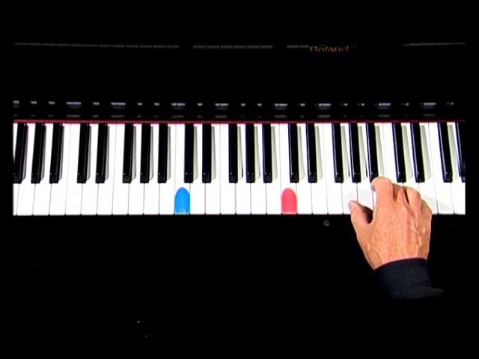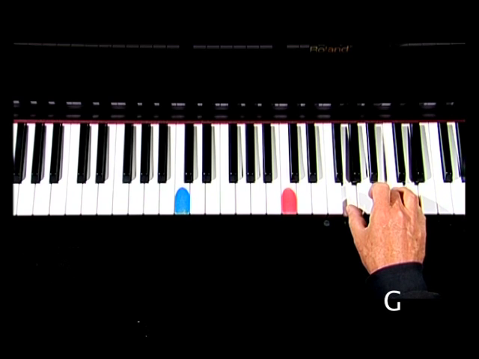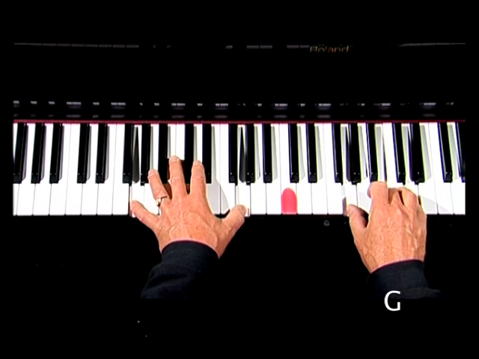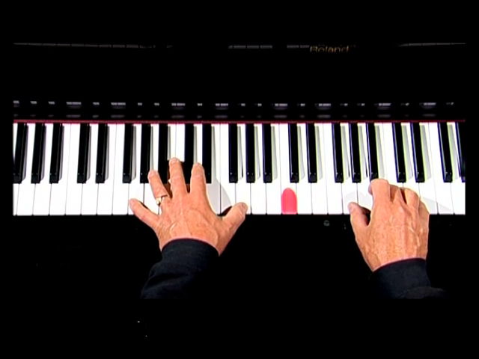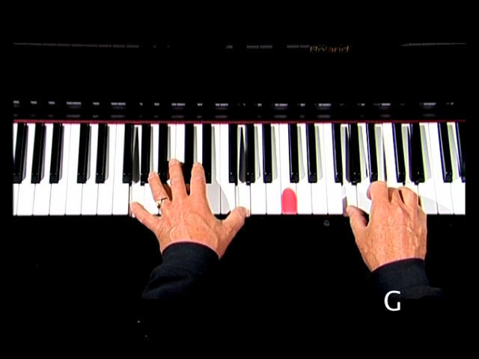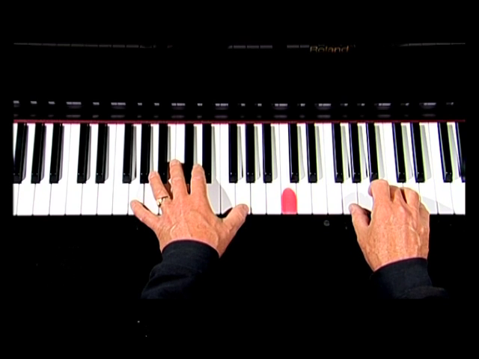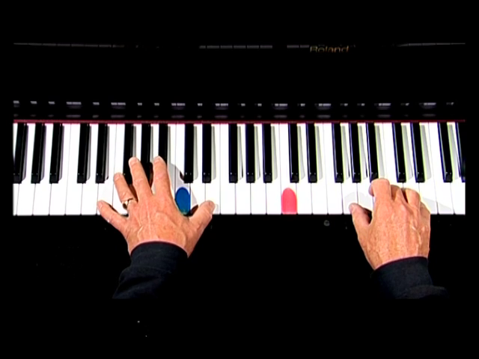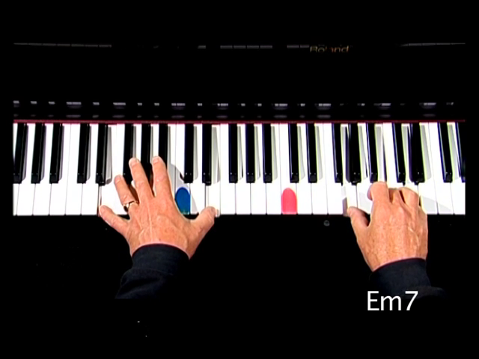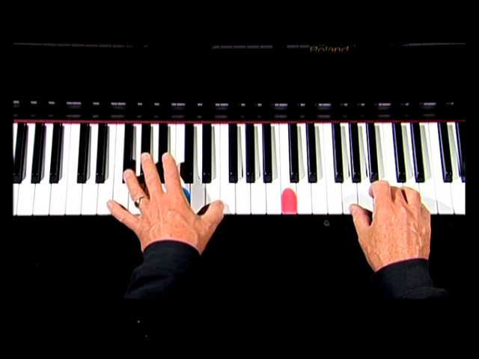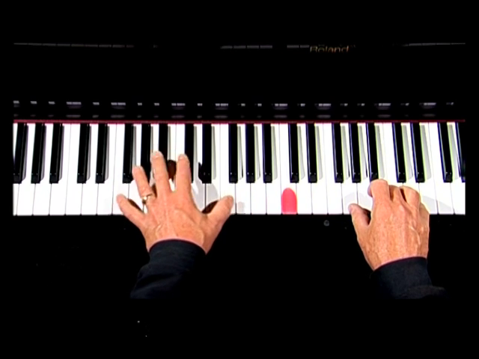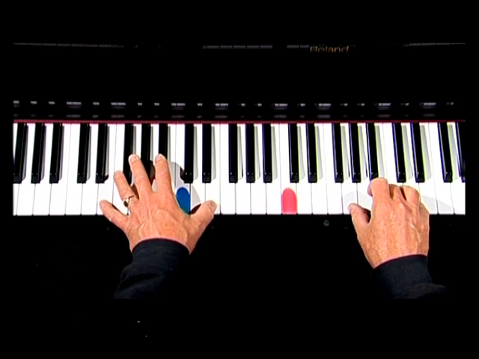If we play the G chord and add its bass root note, we hear that clear G major sound. Now move the bass note to its relative minor, in this case E, and we get the minor sound of E minor seventh. So G major becomes E minor seventh.